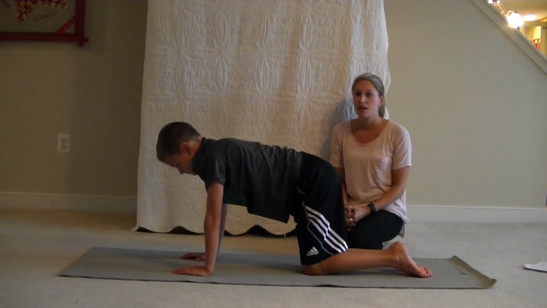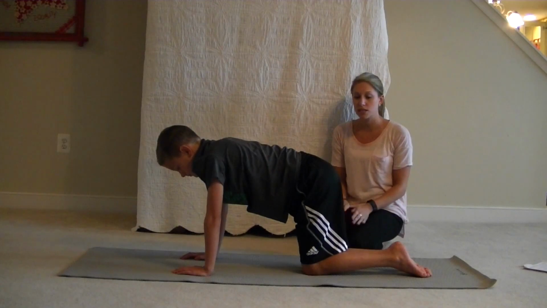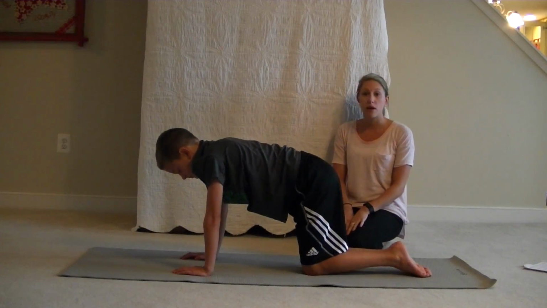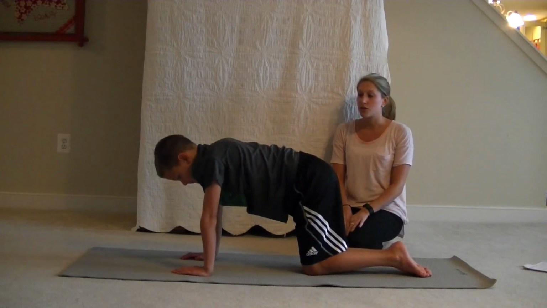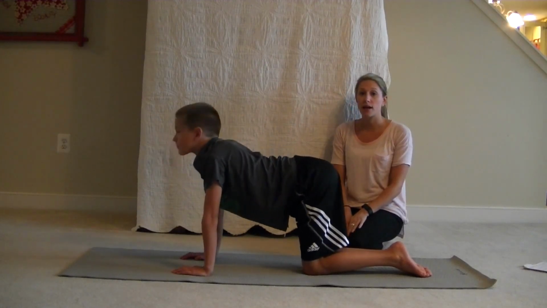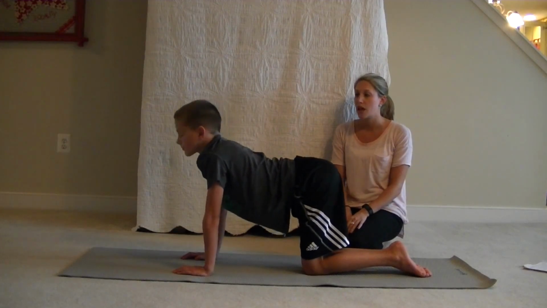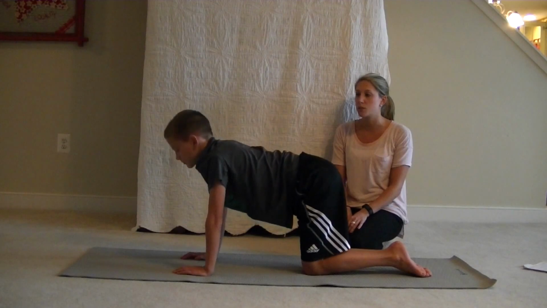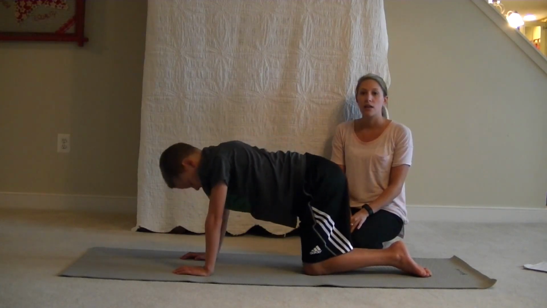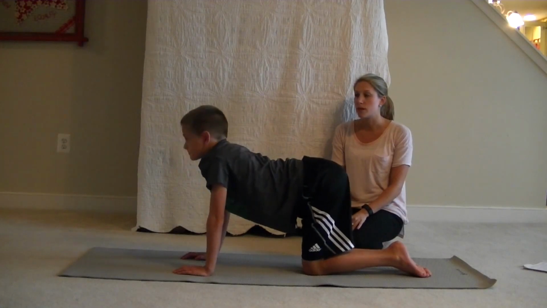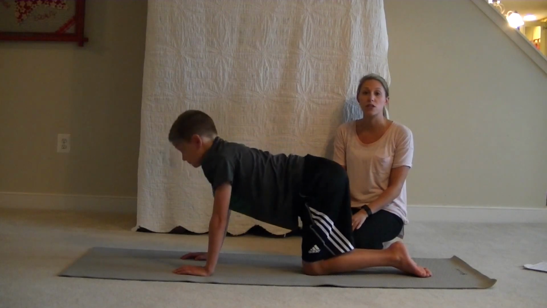Cat arches. The client starts with their hands and their knees both on the floor, knees together, arms slightly bent or completely straight, and you will ask the client to slowly sway their back and lift their head forward or up into the air, and then slowly arch back and lower head to the floor. And the client will just continue these movements in a smooth, rhythmical fashion.